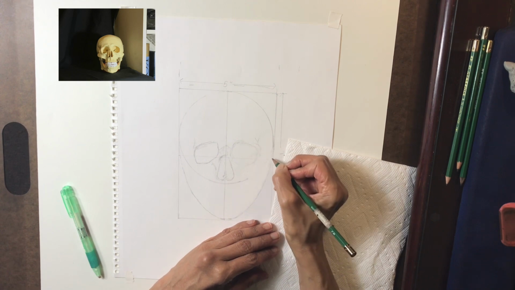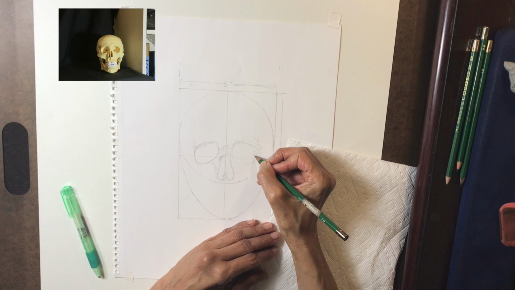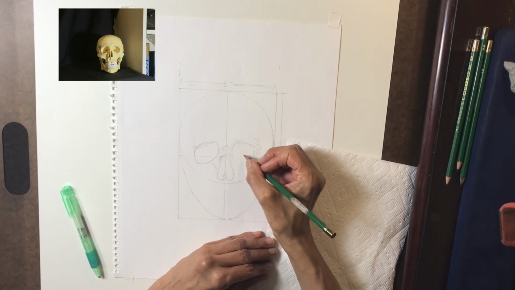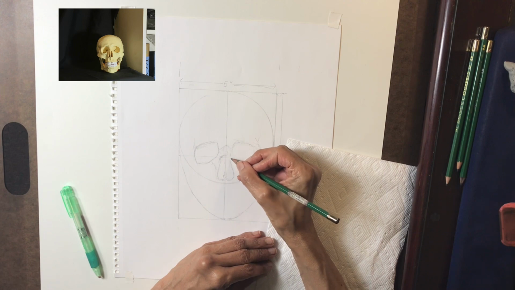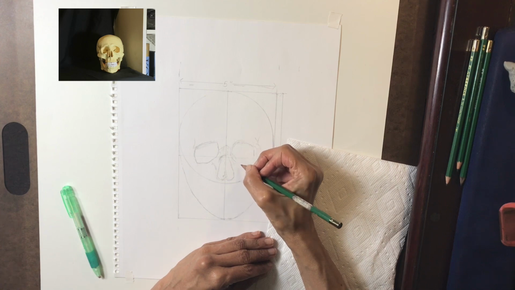If I look here, I probably need to make this a little more narrow so that way the proportions fit accurately, and then this moves over there like that. That's about right. There is a bony structure in through here. This moves here, got a little bit of a bony structure behind there.